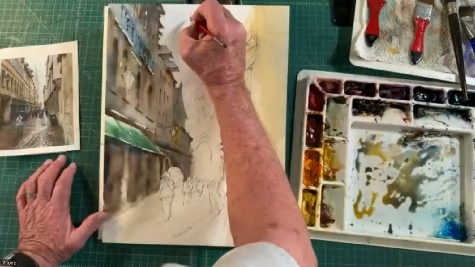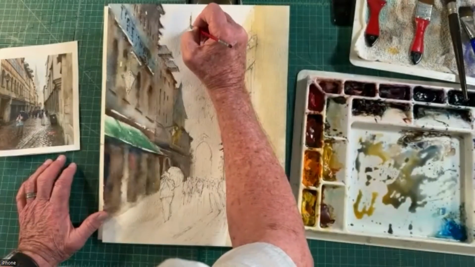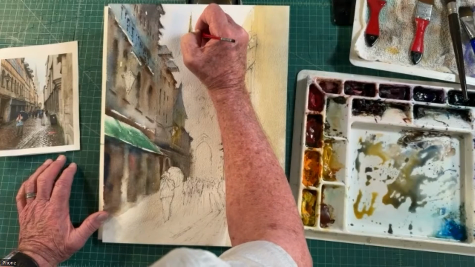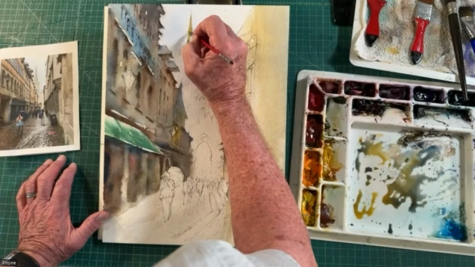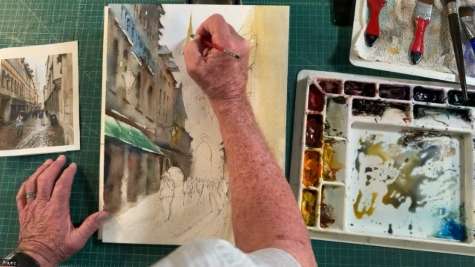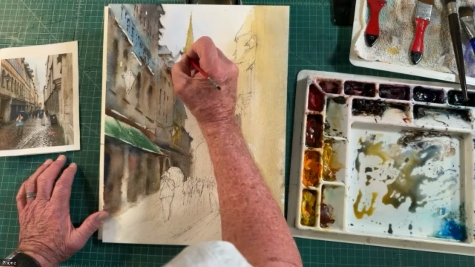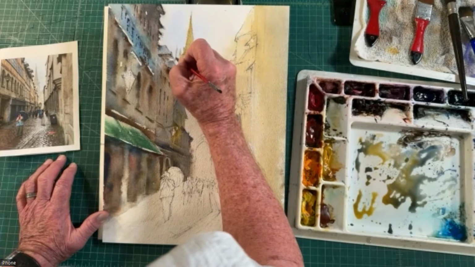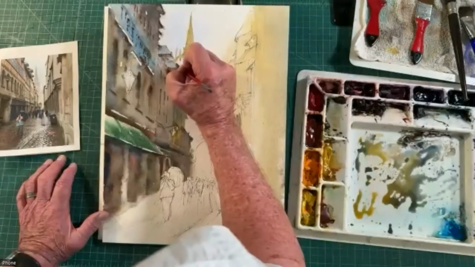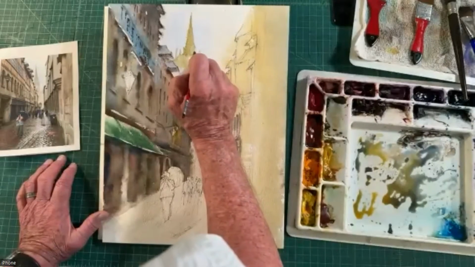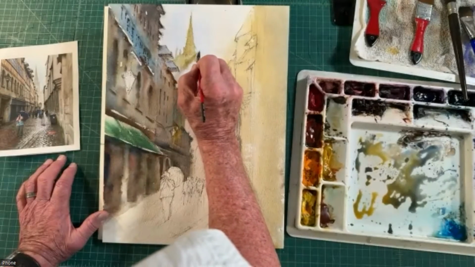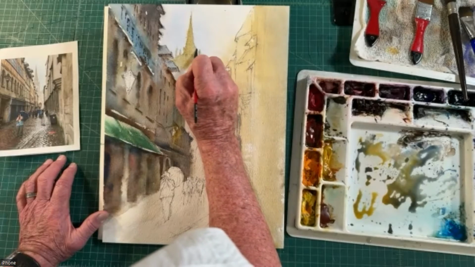So we'll start with a very light raw umber mixture. My paper's still a little damp. That's okay. It's going to give me kind of a fuzzy edge to this cathedral. And I've got some of these little secondary spires showing up. And I'm just very quickly filling in the shape of this cathedral.